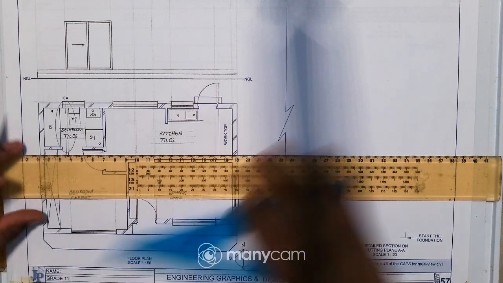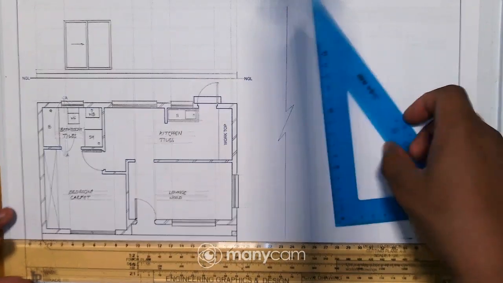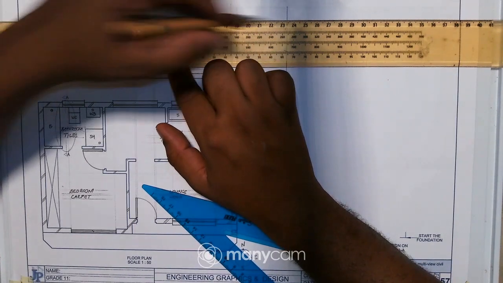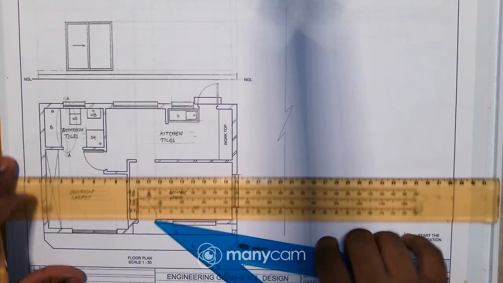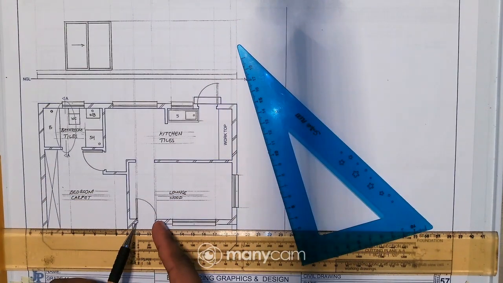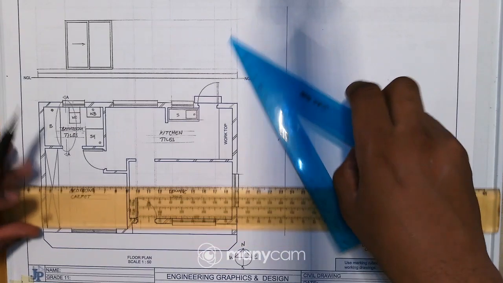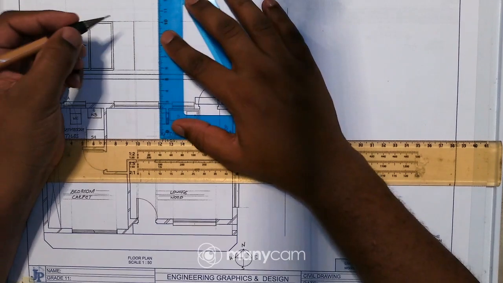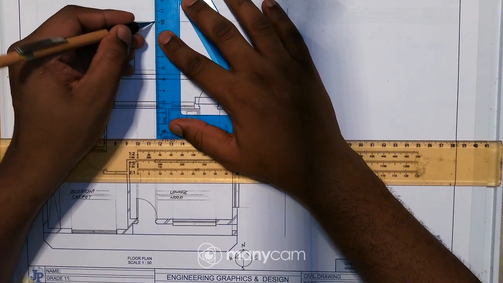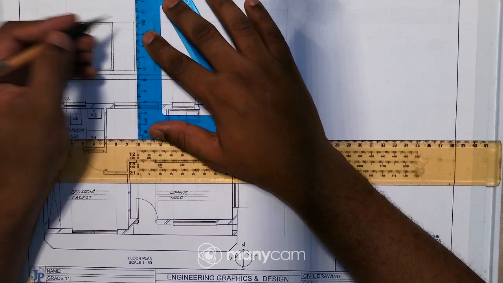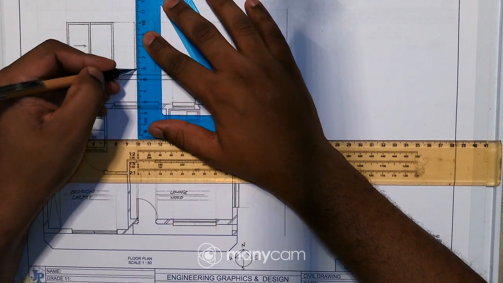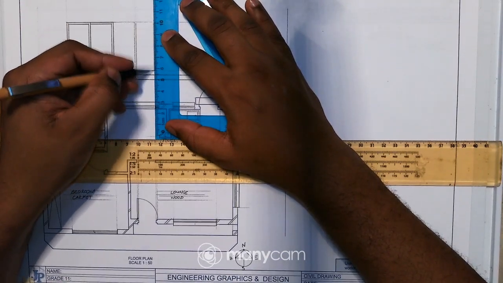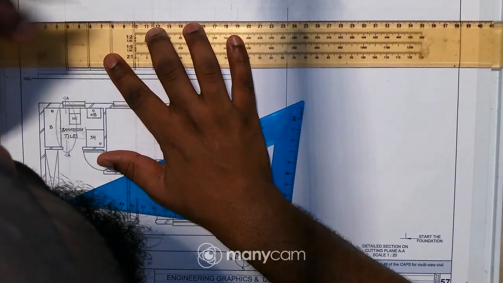Then I move to this door right over there. The height of the doors are the same, so I can just project that height of the sliding door. Obviously I've already projected the lines for the door frame, so I can just draw it there, like that, just like that. And the top part.